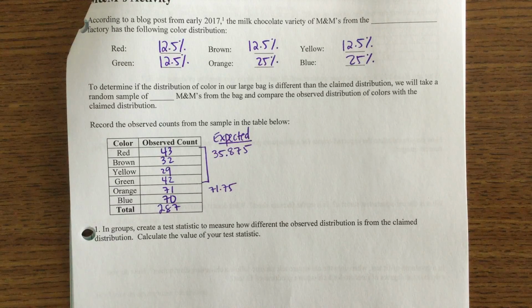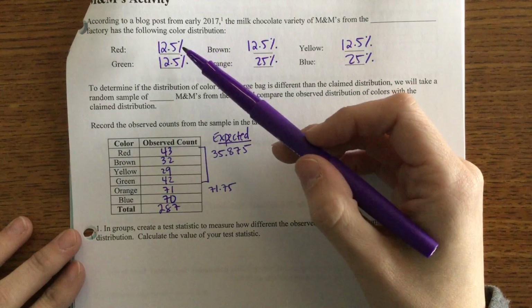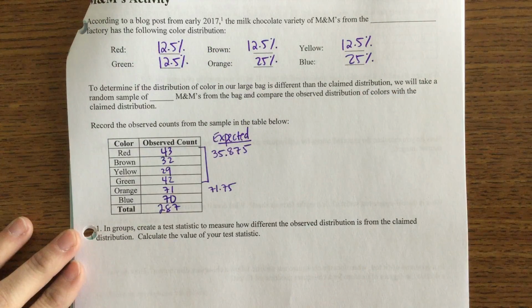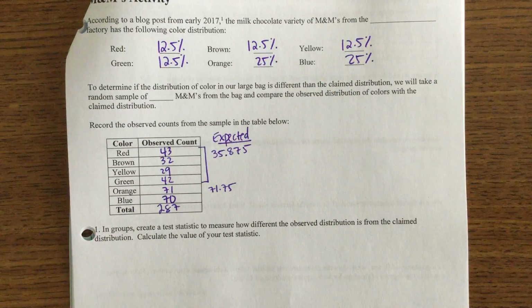Now, what I could do is I could calculate the proportion of red and compare it to 0.125 and do a hypothesis test. I could then compare the proportion of brown and do a hypothesis test. Why would I not choose to do 6 different hypothesis tests to look at every color? It takes forever. Okay, do you remember talking about that? That the more hypothesis tests you do, the larger an error that you get?